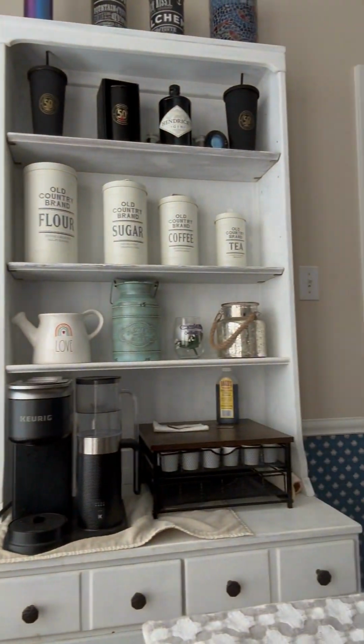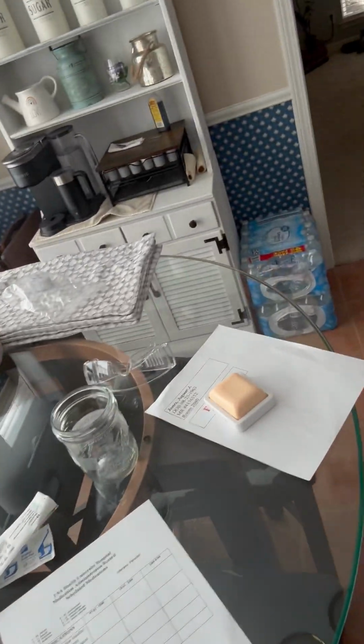Okay, and I'm going to spin you around the room. Okay, I'm going to show you my work area. All right. So I'm going to start by gathering the proper documents that I need.